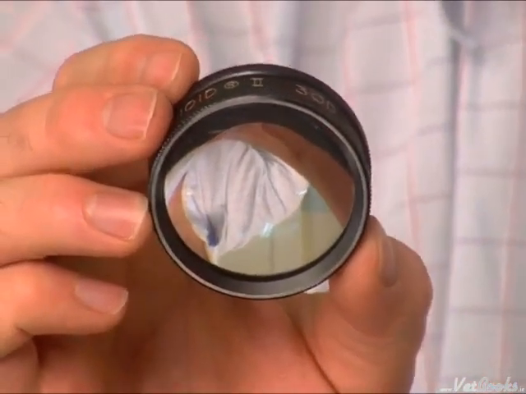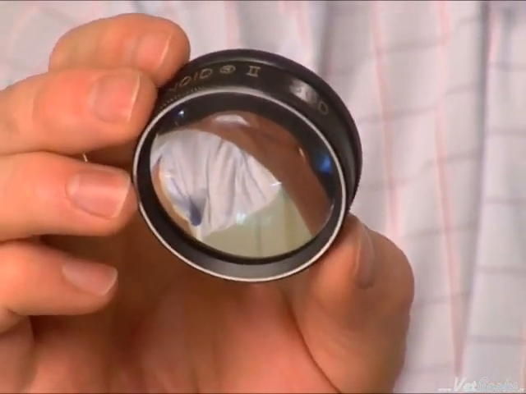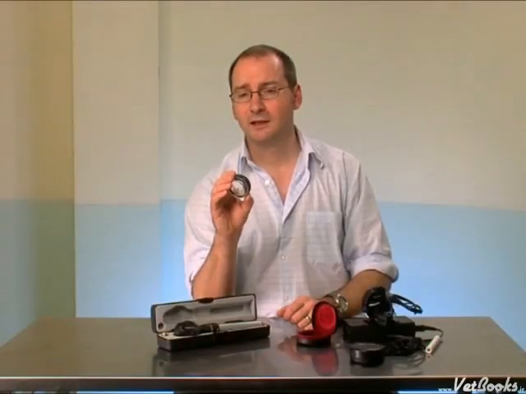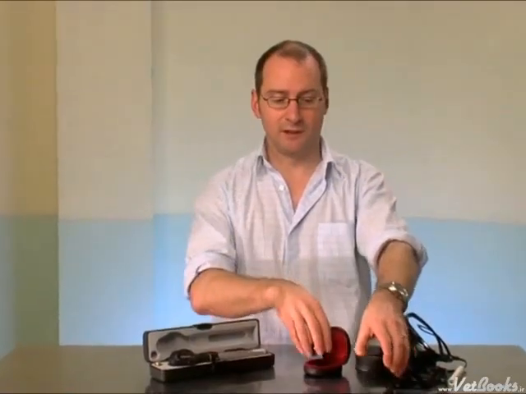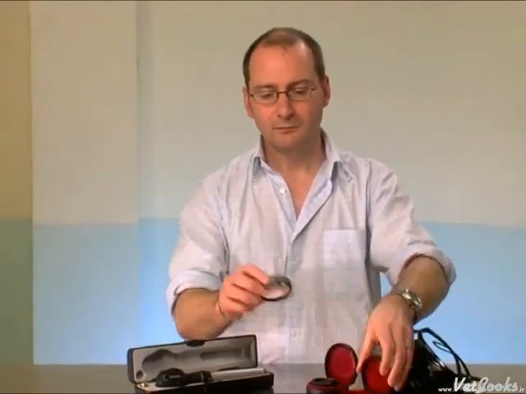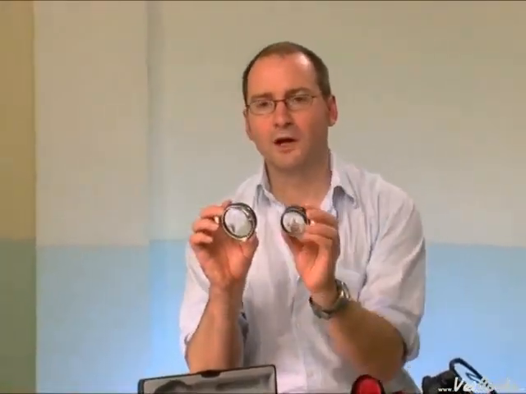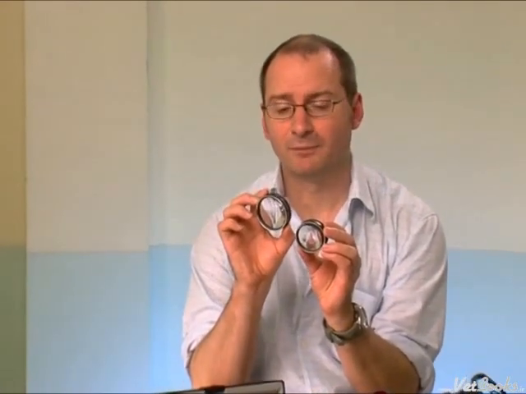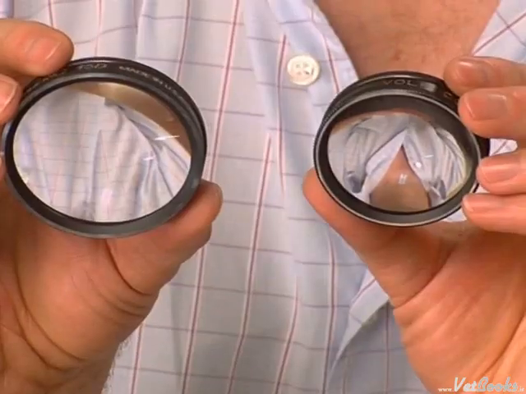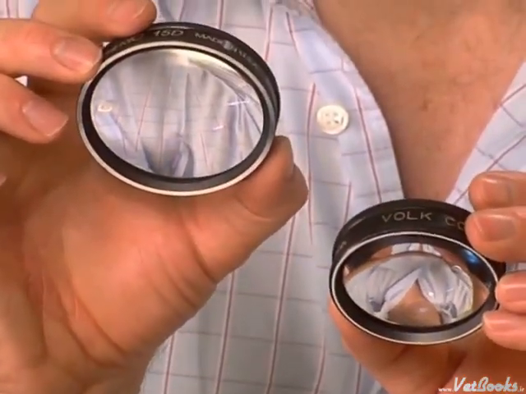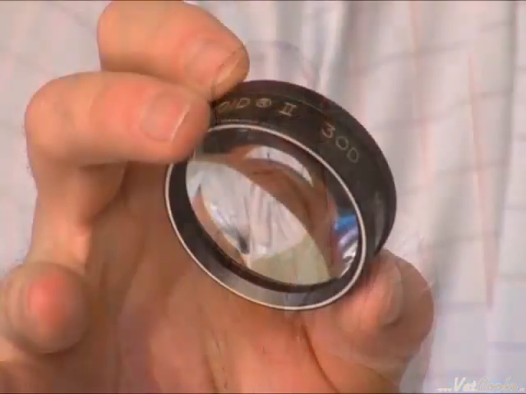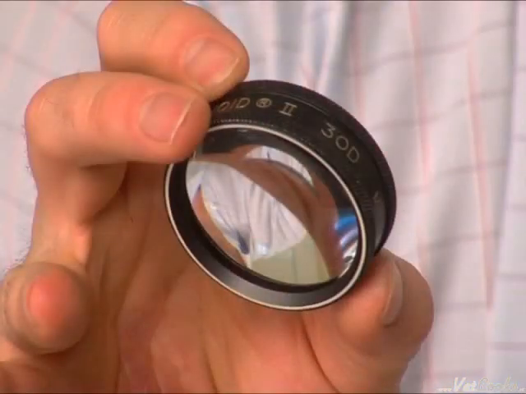Being a smaller lens, the focal distance from the eye is not as great as, for example, a large 15 diopter lens, whereby the focal distance from the eye is greater, and consequently it can be more difficult to stay in the correct plane of focus when you're using them. So I often would recommend a 30 diopter lens as a starting point.